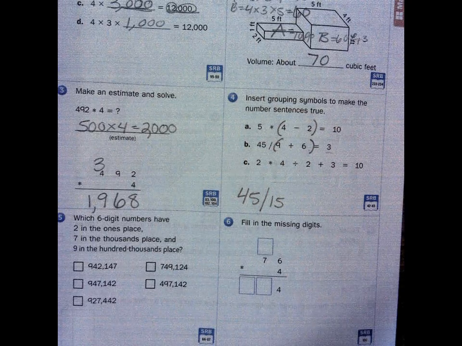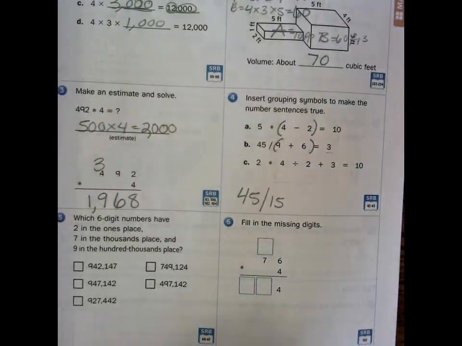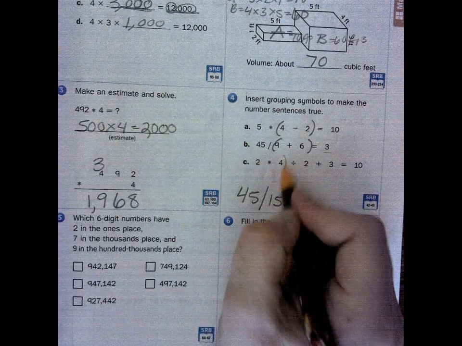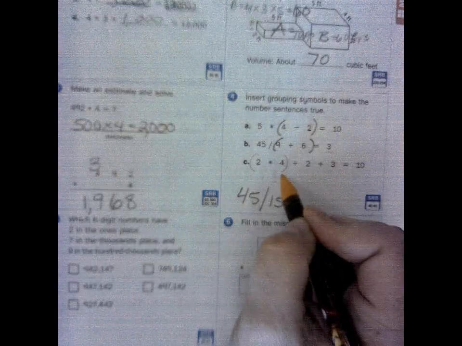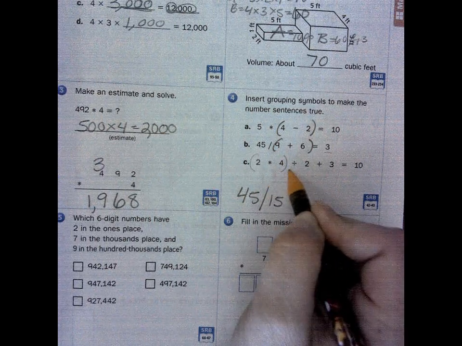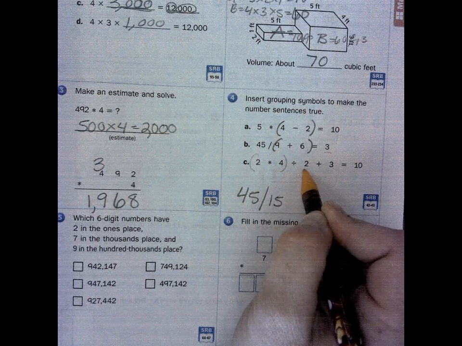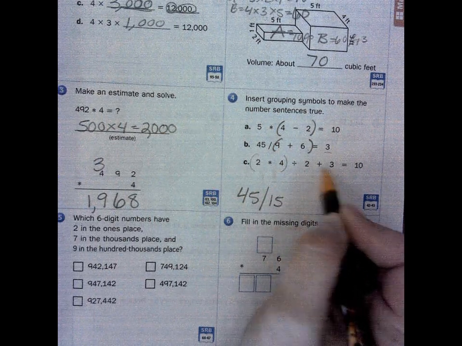Ooh, this one's going to be tricky, but if I use my growth mindset, I can do this one. How are we going to get to 10? Let's see. What about 4 times 2? Well, that's 8. 8 divided by 2 is 4, plus 3. Nope, that won't work.